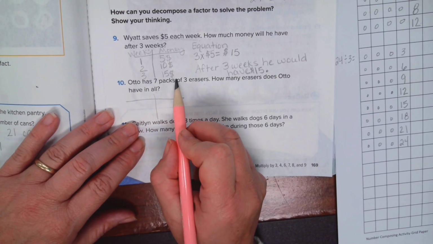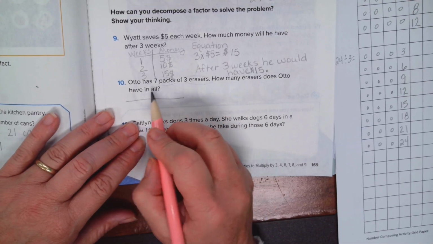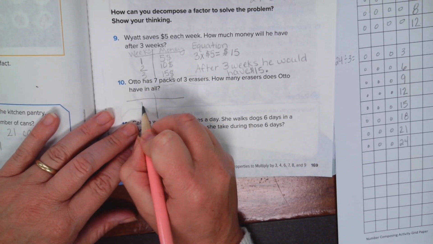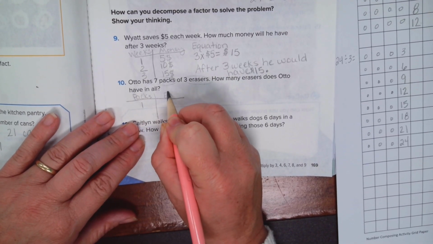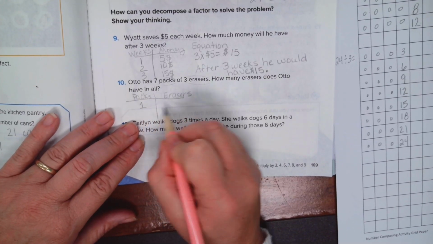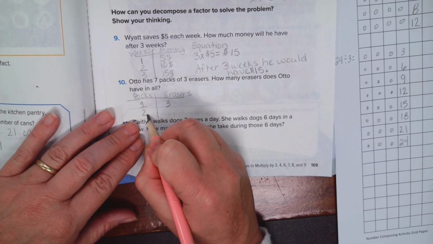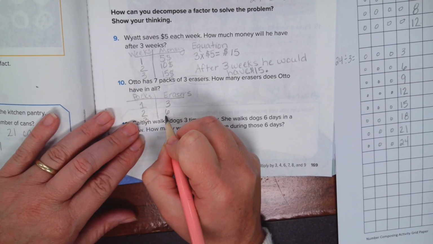So Otto has 7 packs of 3 erasers. So if he had 1 pack, so I'm going to put packs up here. I'm going to put erasers over here. So if he had 1 pack, he has 3. He has 2 packs, he has 6. He has 3 packs, he's going to have 9.